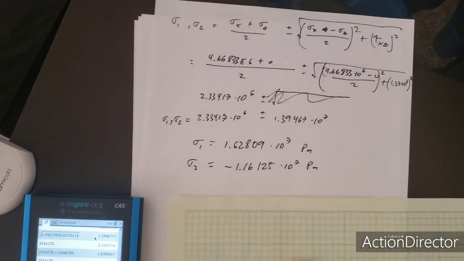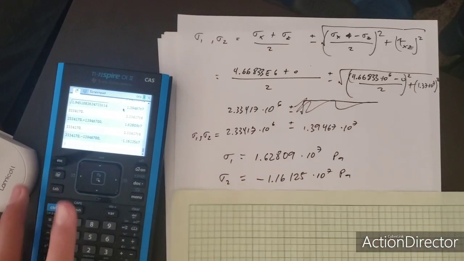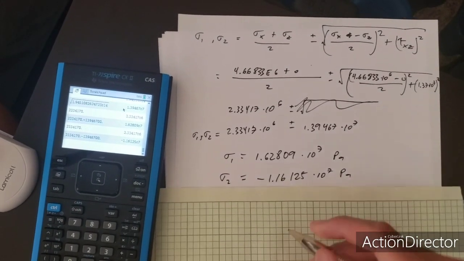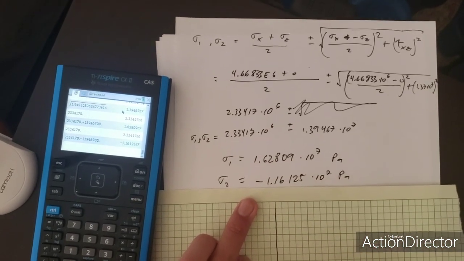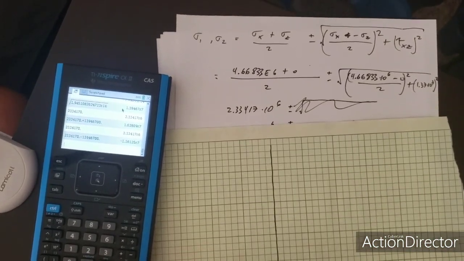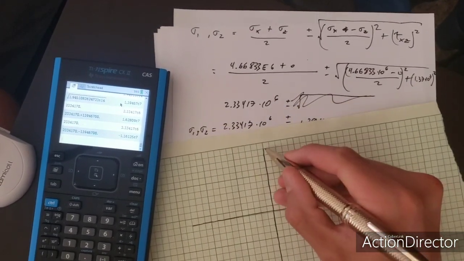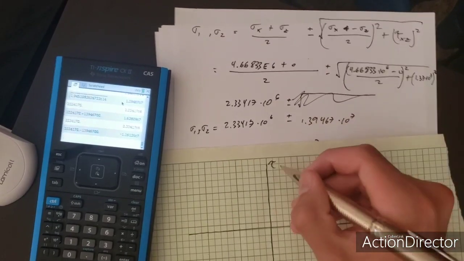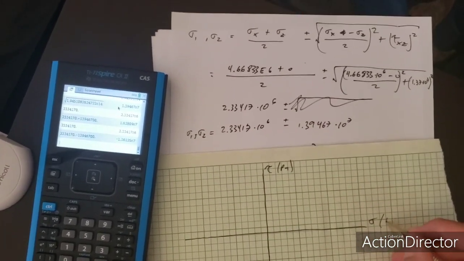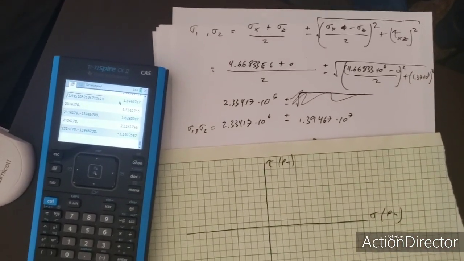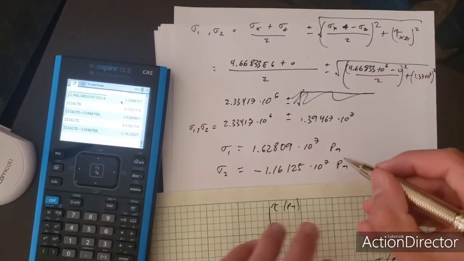I want to graph the result in my Mohr circle graph here. So tau is the shearing stress. That will be on the y-axis, and it's in pascals. And sigma is your stress, pascals as well. Okay, let's see. Let's make this a little bit easier to see.